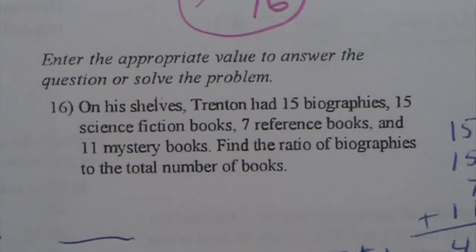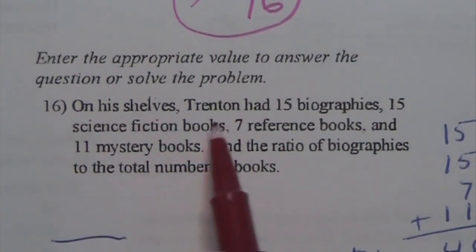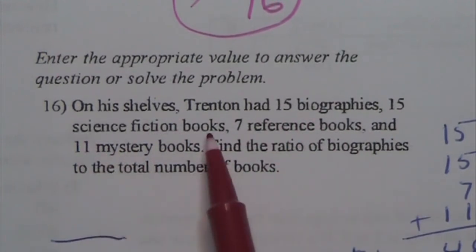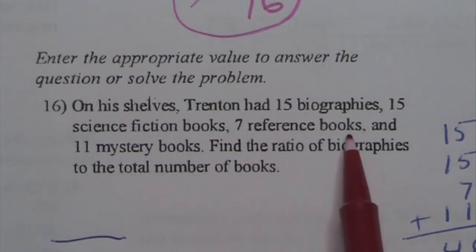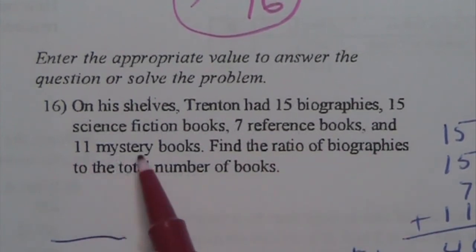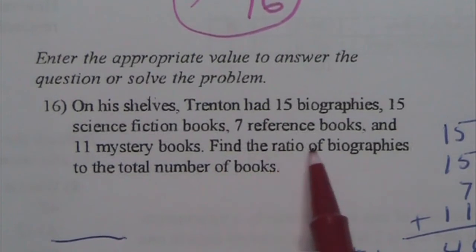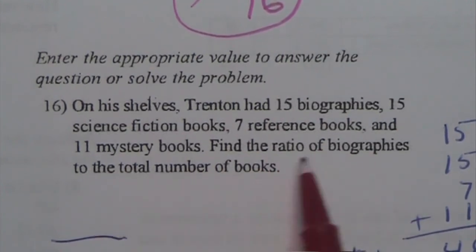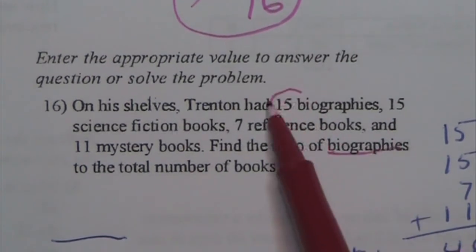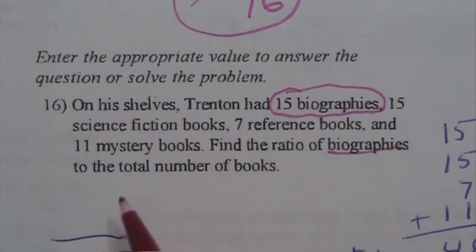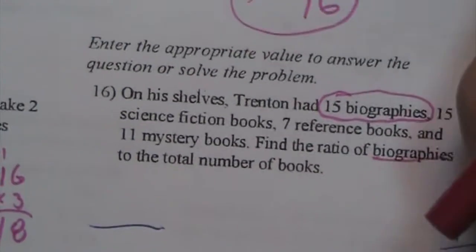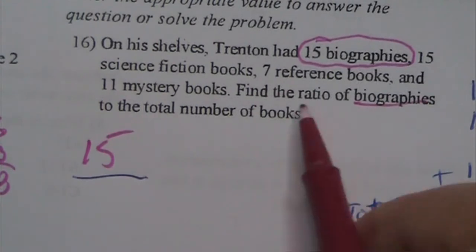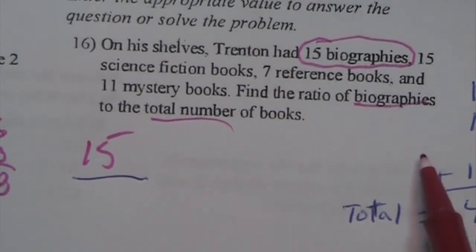Okay, we're almost there. Last problem. On his shelves, Trenton had 15 biographies, 15 science fiction books, 7 reference books, and 11 mystery books. Find the ratio of biographies to the total number of books. Biographies, let's see. There's 15 biographies. So, let me put that down below here. Excuse me for a minute. So, 15 biographies to the total number of books.